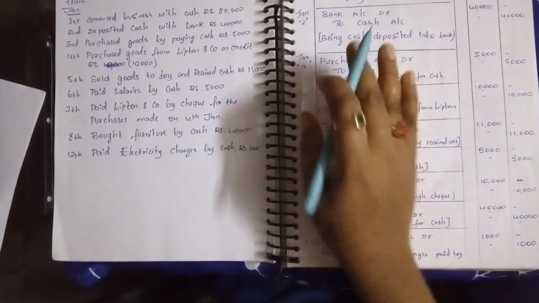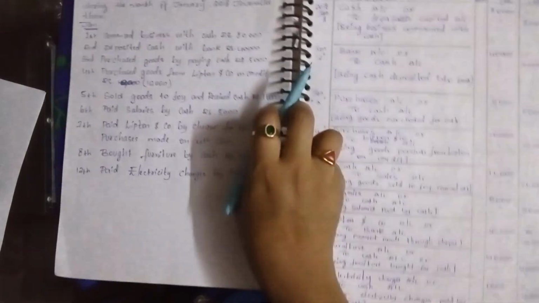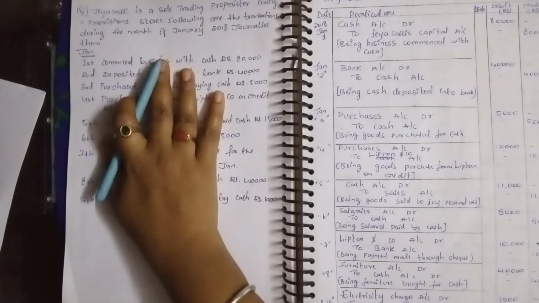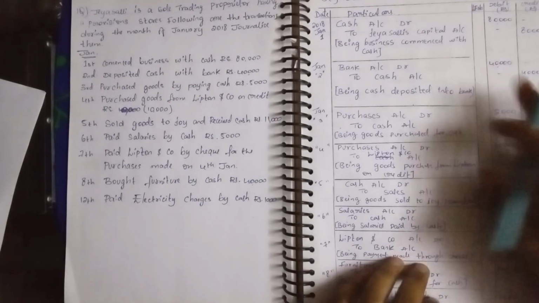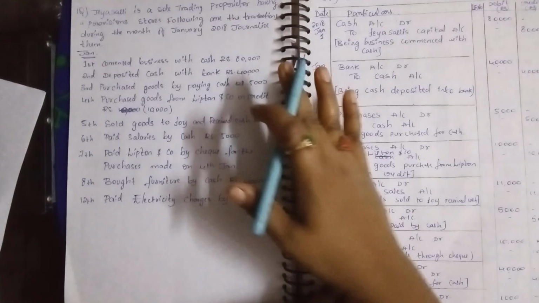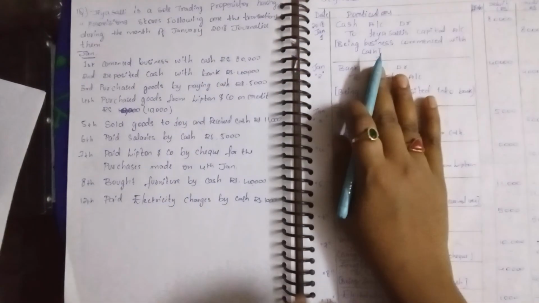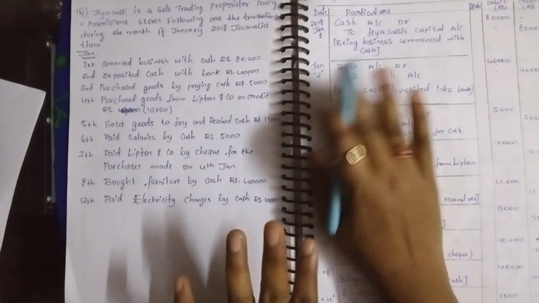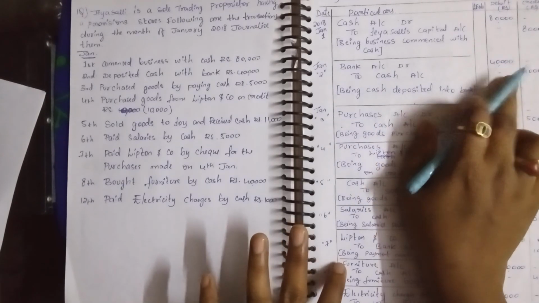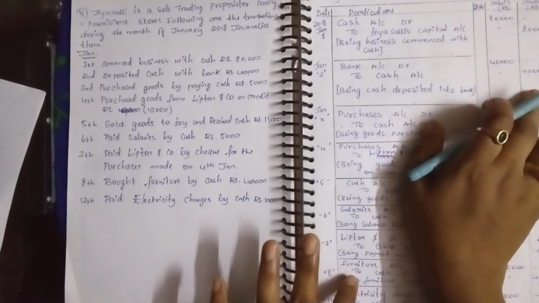I hope you already know this, but here I'm discussing this previous year question, so please take a screenshot and keep it. Maximum, they will not ask general entries, but just in case they ask, we have to be in a position to write the answer. Write the format: date, particulars, LF number, debit amount column, credit amount column.